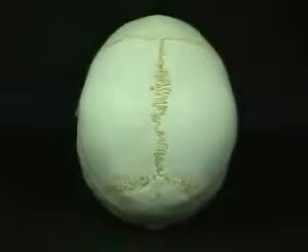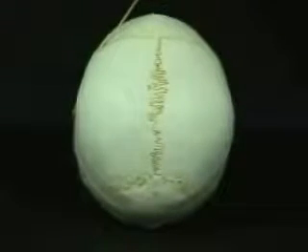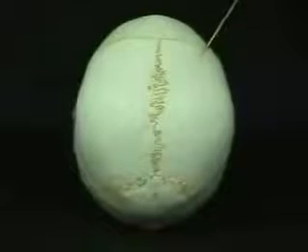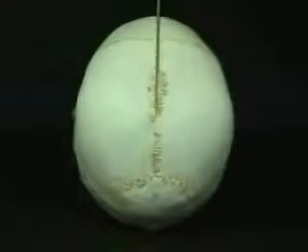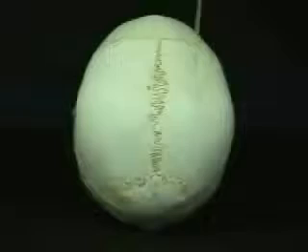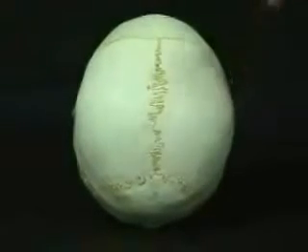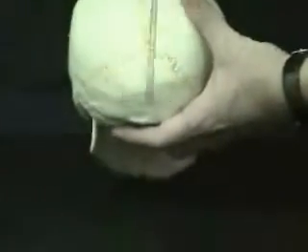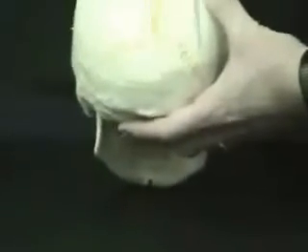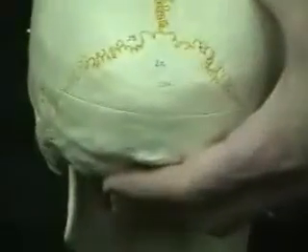So in this view you can see a little bit of the frontal bone with its coronal suture separating it from the parietal bones, and the sagittal suture separating the parietal bones, and then a little bit here we can see what is called the lambdoid suture. If I tilt the skull up a little bit, we can see the posterior portion of the skull is made of the occipital bone. Occipital bone separated from the parietal bones by the lambdoid suture.